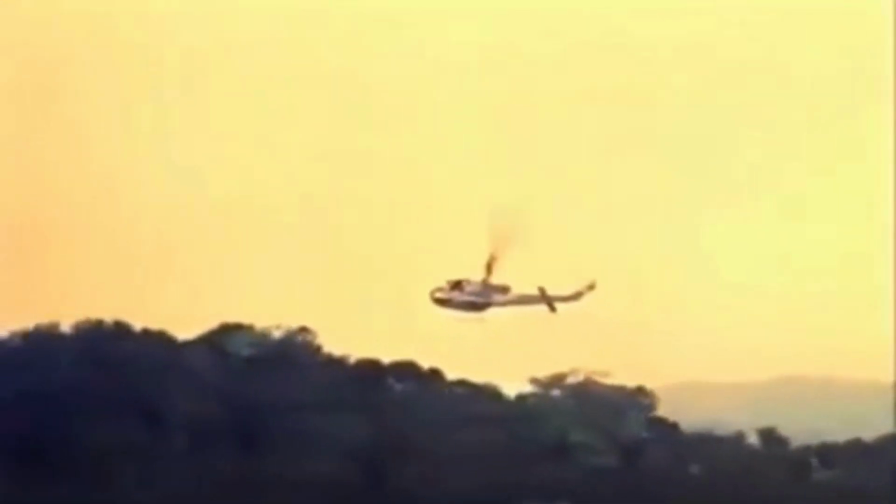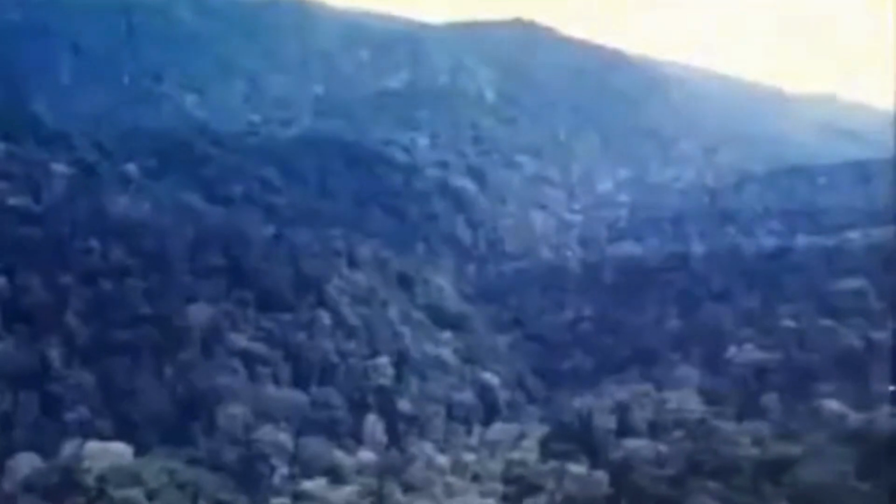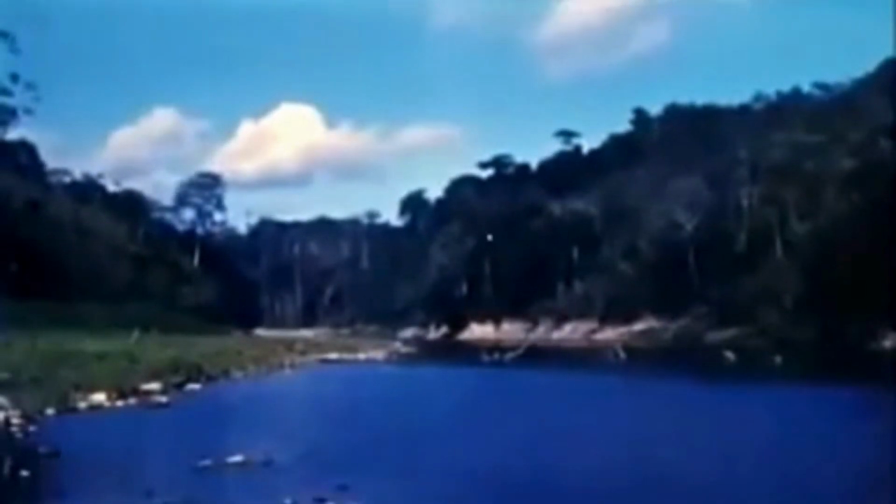Always take advantage of terrain features. For example, fly just below ridge lines, crossing the ridge lines at 90-degree angles. To avoid enemy fire, keep away from traveled roads, valleys, rivers, and prominent hilltops.